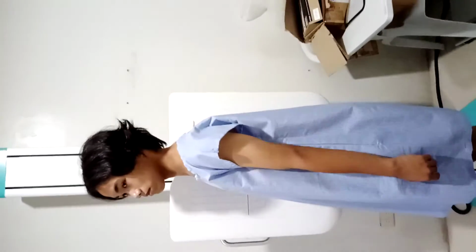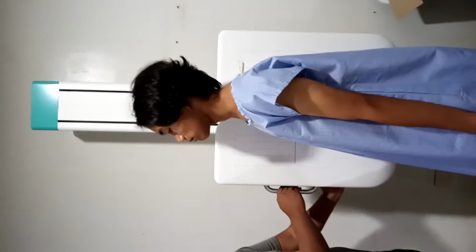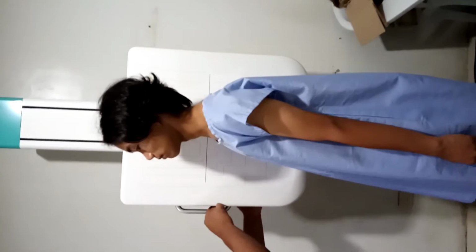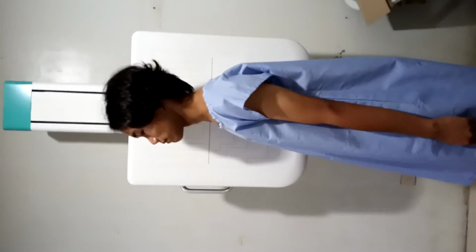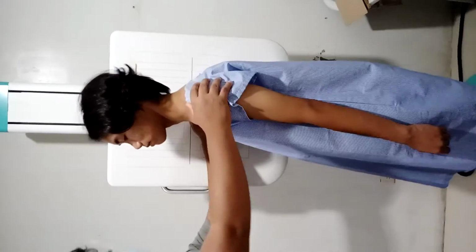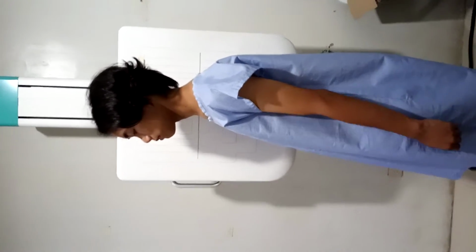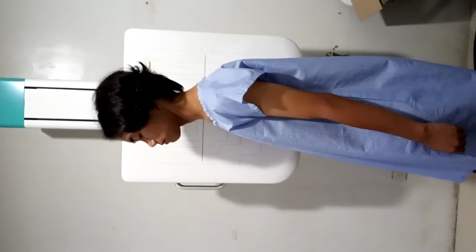Then have the patient elevate the chin slightly. Elevate the chin slightly, sir. And relax the shoulders, sir. Relax your shoulders. If necessary, attach weights to the wrists to help lower the shoulders. Then always remember to shield the gonads before exposing the patient.